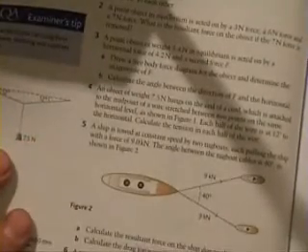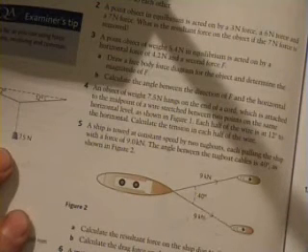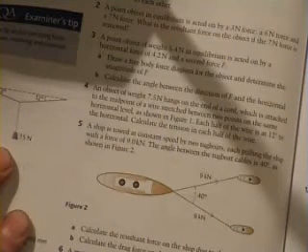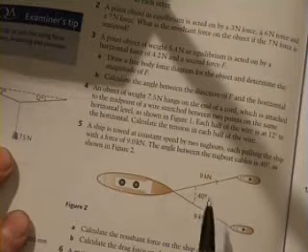Right, question 5. A ship being towed by 2 tugboats. And it tells you the angle between the tugboats and gives the force in each cable. Right, find the resultant force on the ship due to the 2 cables. So you've got 2 vectors.